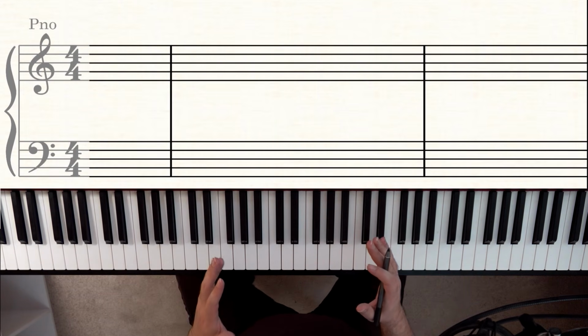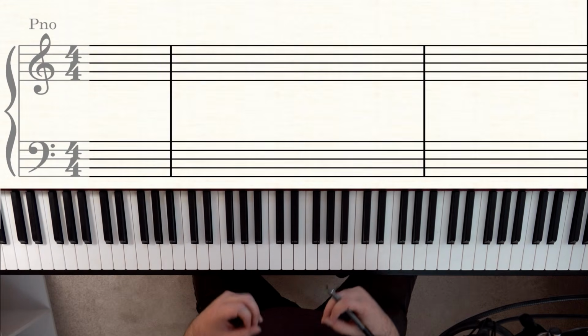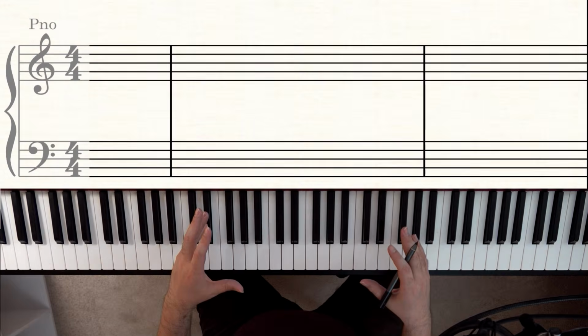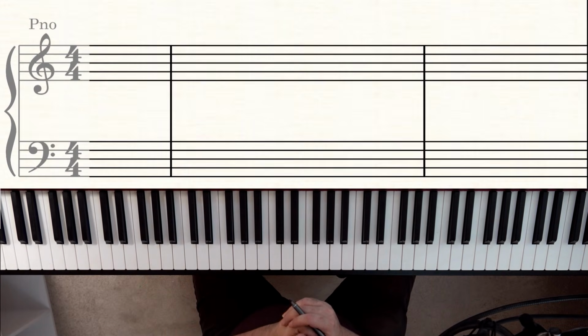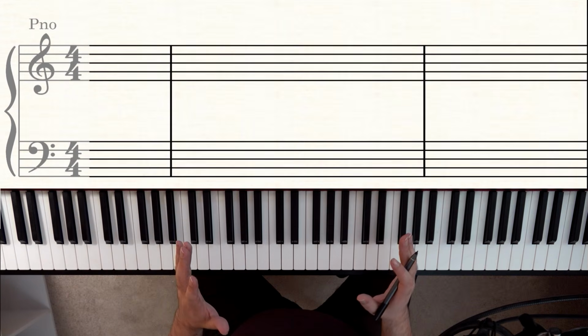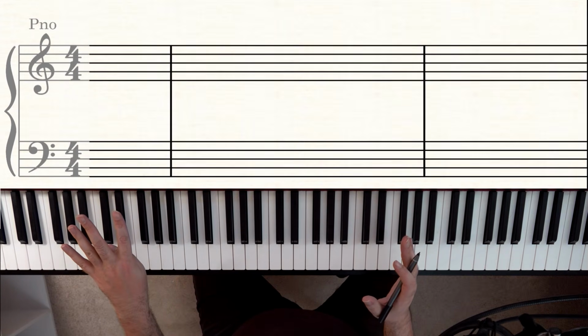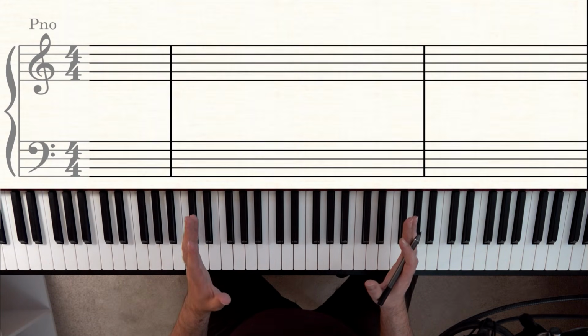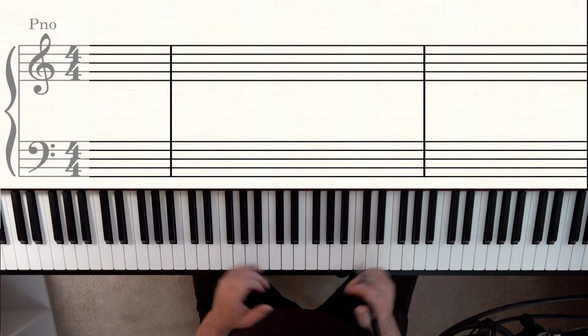I like to think of a measure actually as a box because a box can fit a certain amount of things in it. And these things in rhythm are called beats. So each of these boxes can fit 4 beats. And what tells us that? Well, this number over here, 4/4. The top number in a time signature, this is called the time signature, by the way, tells you how many beats fit in each of these boxes.